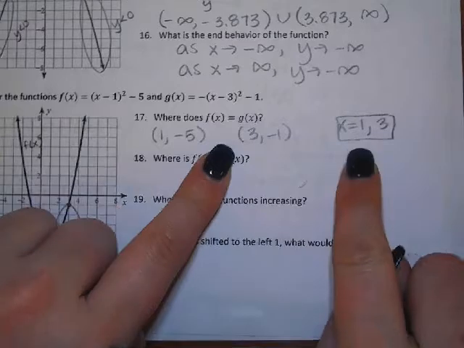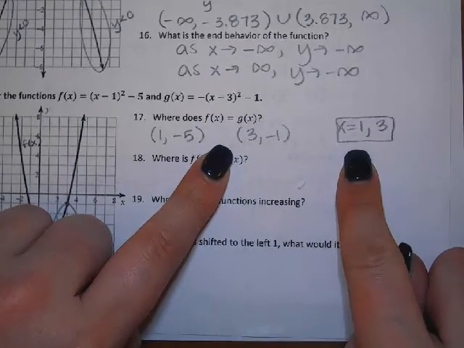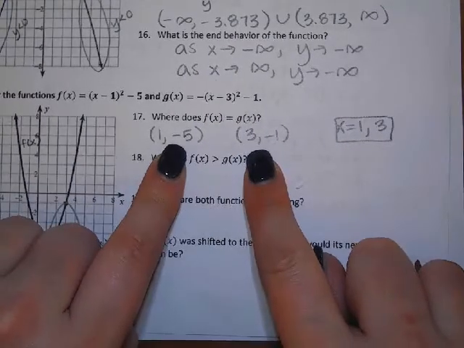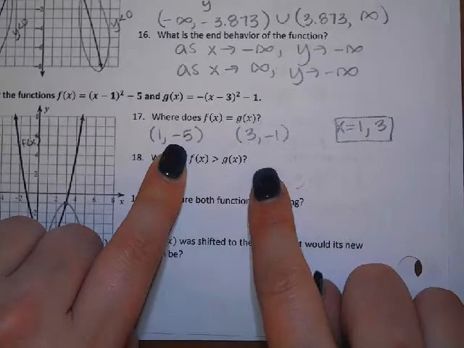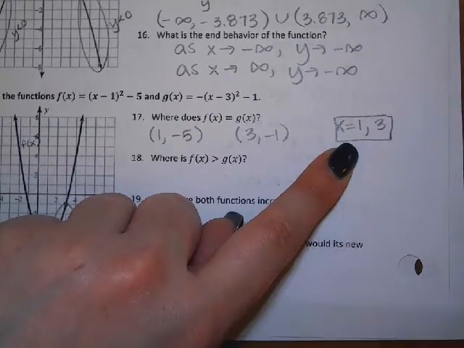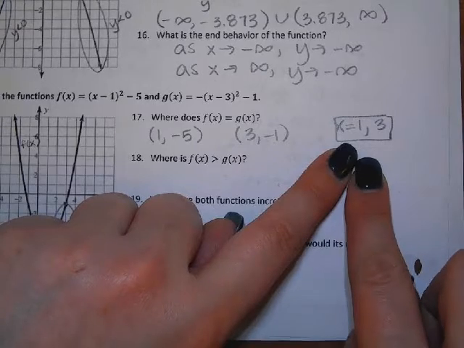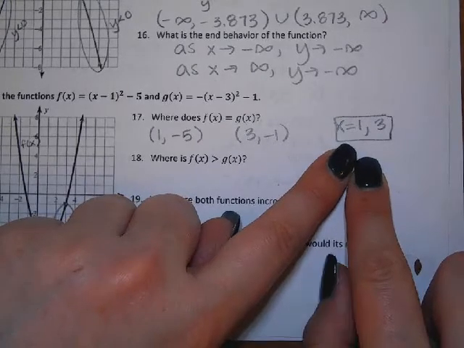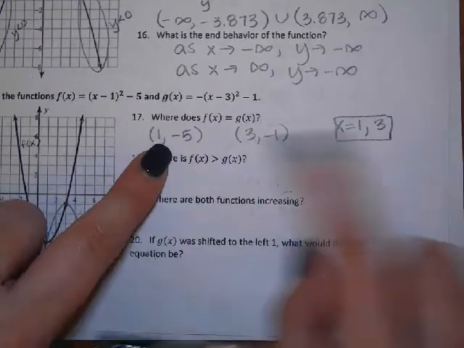I would take both answers. I would take the x and the y coordinate, like if somebody asks your name and you give them your first and last name. Or I would say, where are the two equal? At these x values, that's like you giving your first name when they ask for your name. Does that make sense? Okay, so both are good answers.